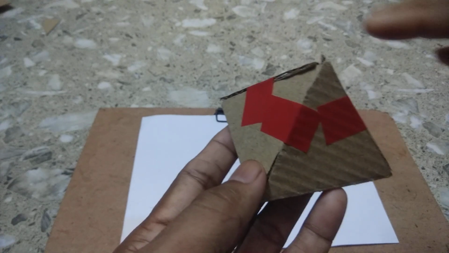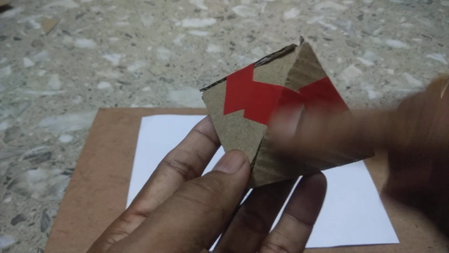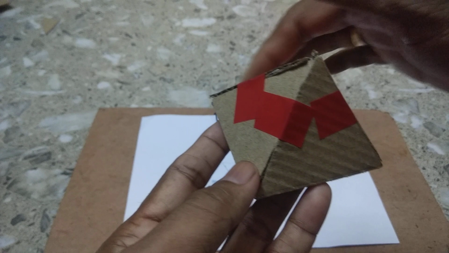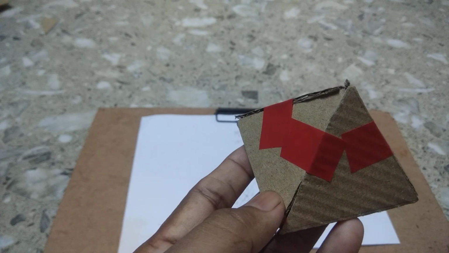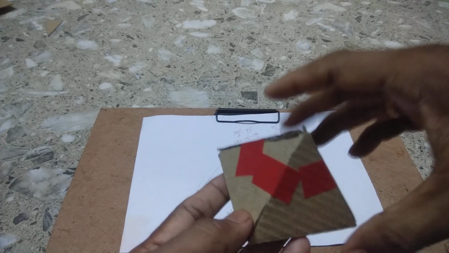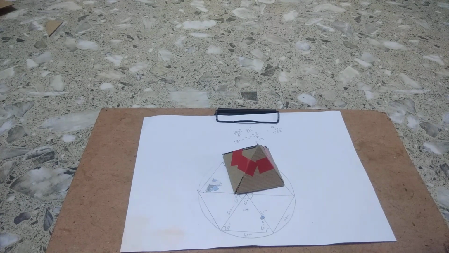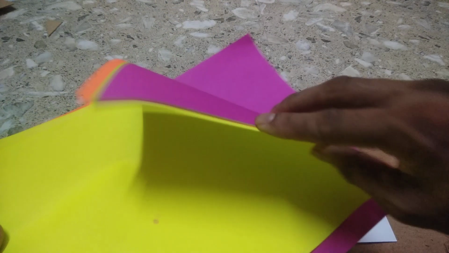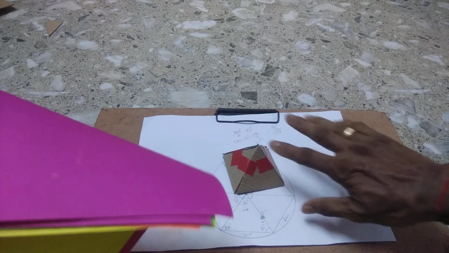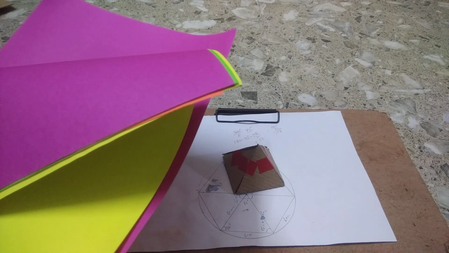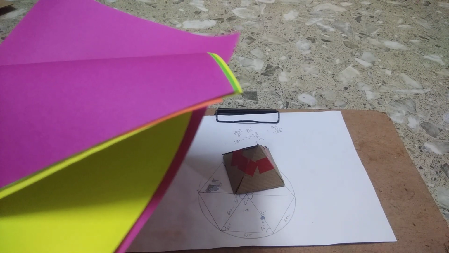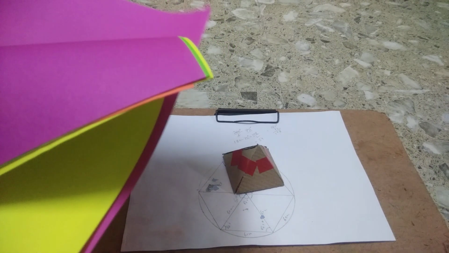And how many edges are there? 1, 2, 3, 4, 5, 6, 7, 8. There are 8 edges in a pyramid with a square base. Now, while making this pyramid, you can also use colored papers. You see, these are the colored papers and paste it on the surfaces so that it may look very beautiful. But this is the basic way in which you can make the basic structure of a pyramid with a square base, right?